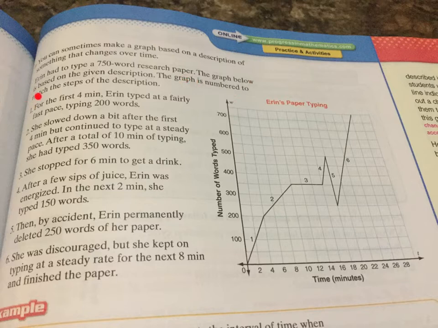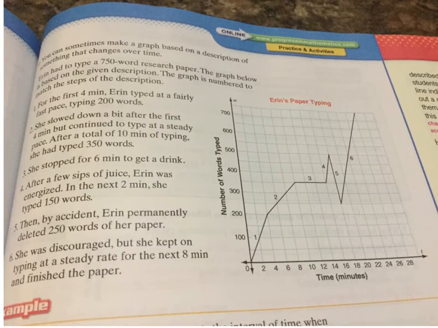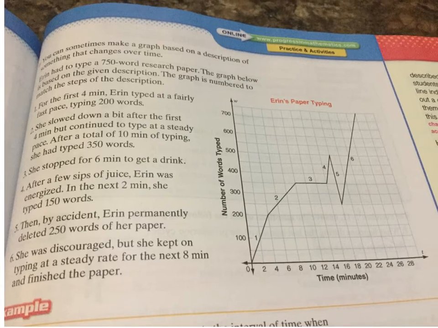It says the graph below is based on the given description. The graph is numbered to match the steps of the description here. So I'm going to walk you through each of these steps. The first one says that for the first 4 minutes, Erin typed a fairly fast-paced, typing 200 words. It's by twos, but after 4 minutes, she had typed 200 words. And I'm getting that because of 4 and 200, and that's where it ends.